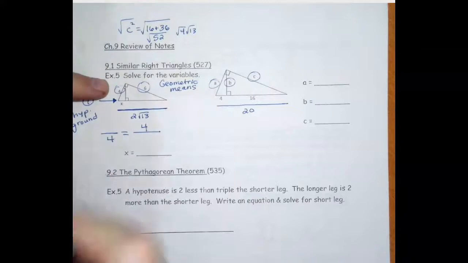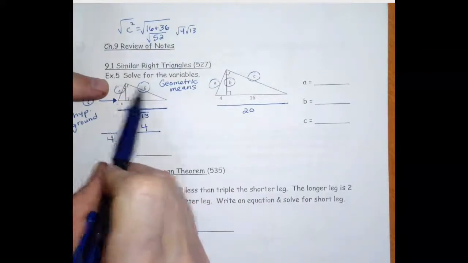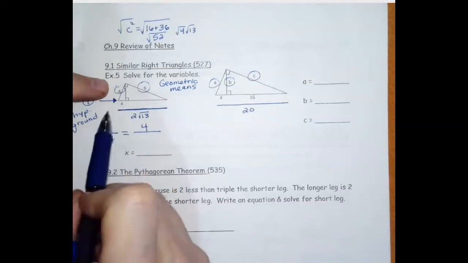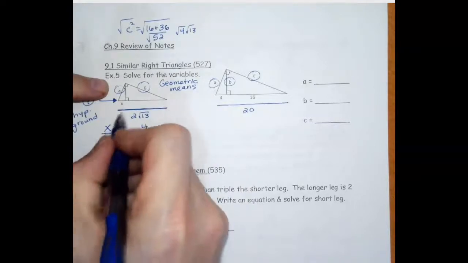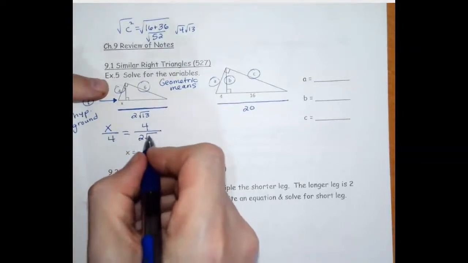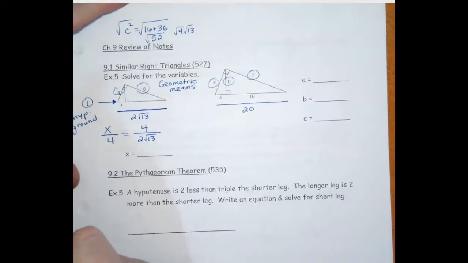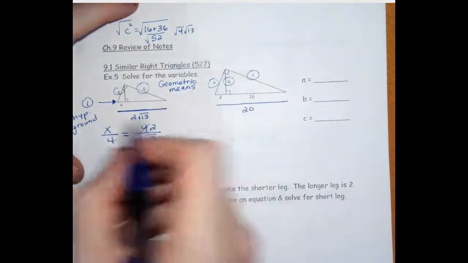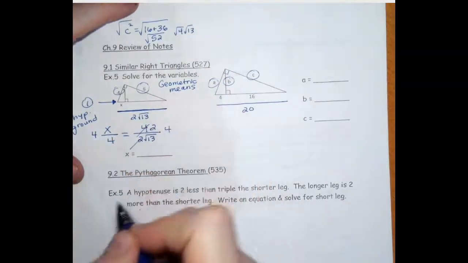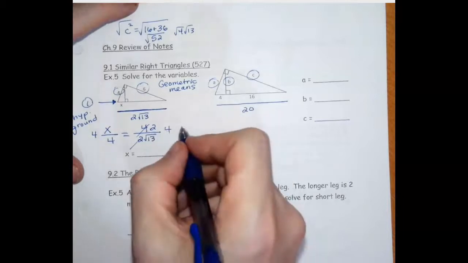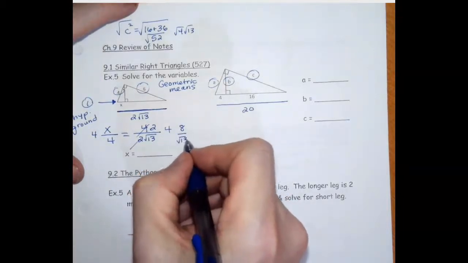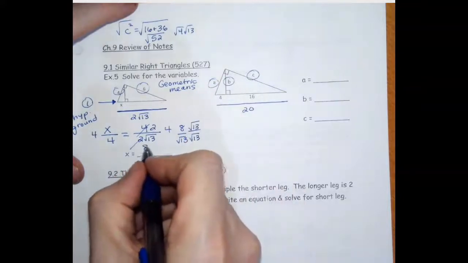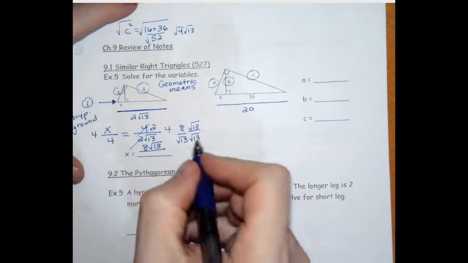So in this one, 4 is the geometric mean, so I can put that here and here. And for the two legs out here, they are the geometric mean between the piece of the hypotenuse that's closest to it and the whole hypotenuse. So that would be x, and the whole hypotenuse would be 2 root 13. Okay, so this reduces to 2, and if we multiply both sides by 4, we're going to get 8 over root 13, and we should rationalize that. So that's going to be 8 root 13 over 13.